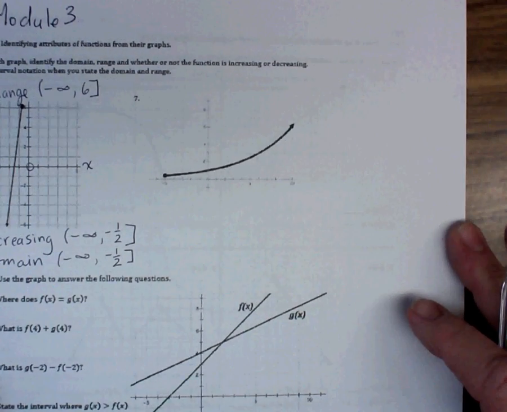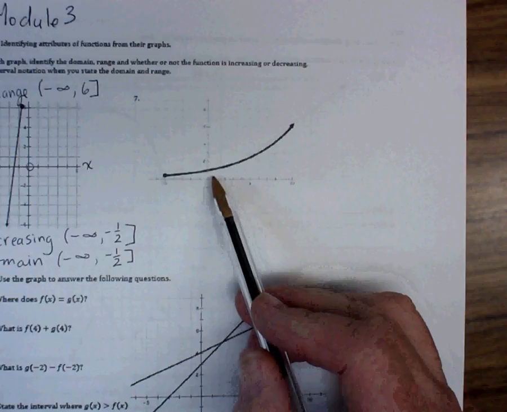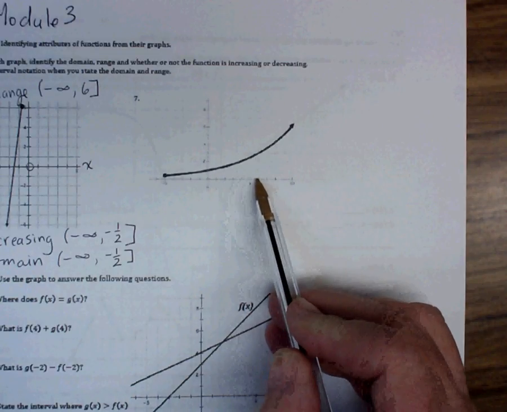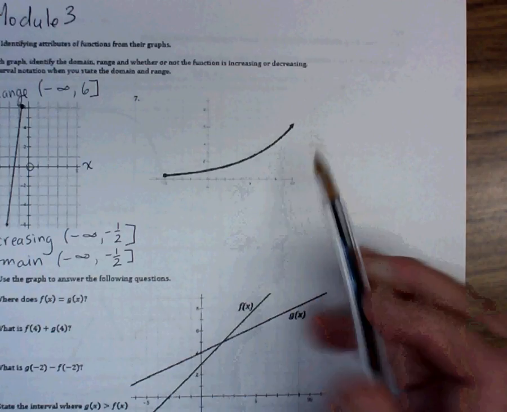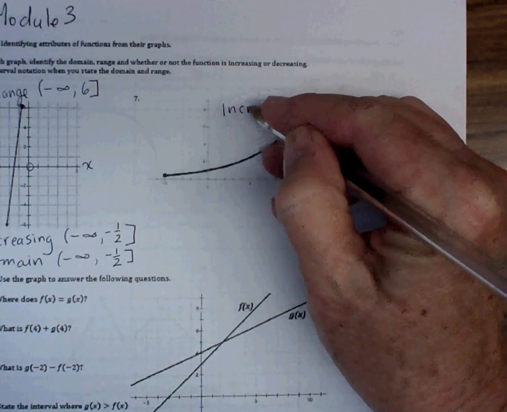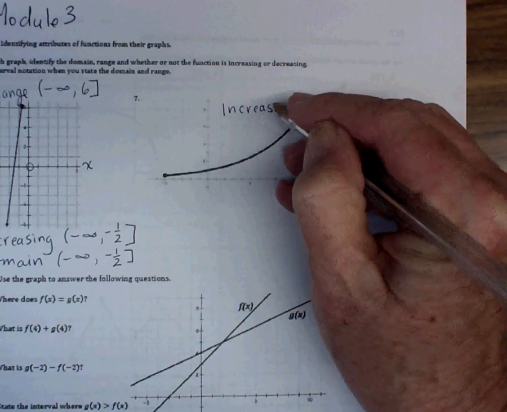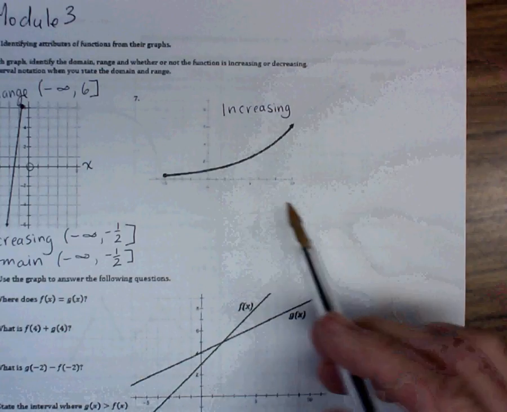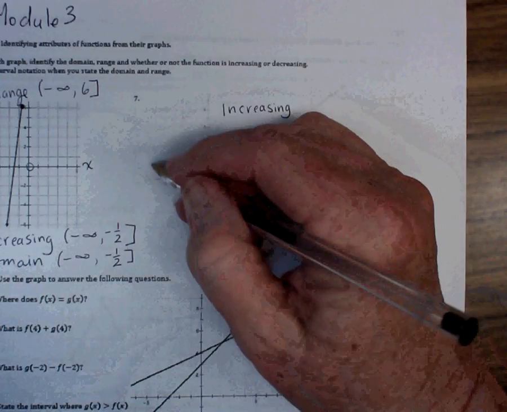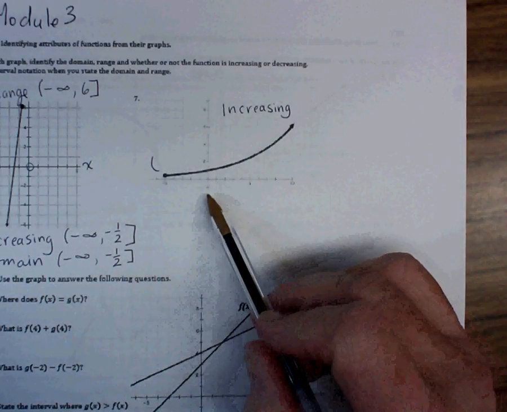This one also looks like it's increasing because as I move along the x-axis, my y also increases. It has a point where it stops here, and this is kind of hard to see.